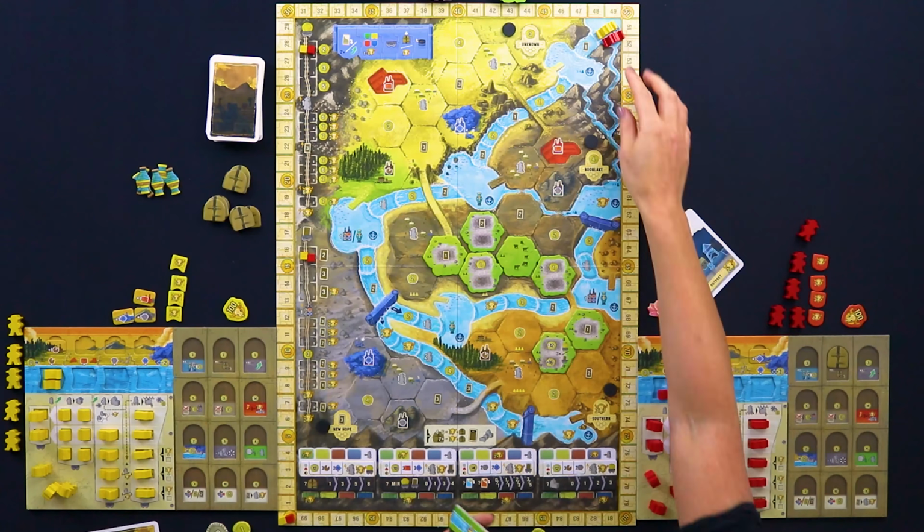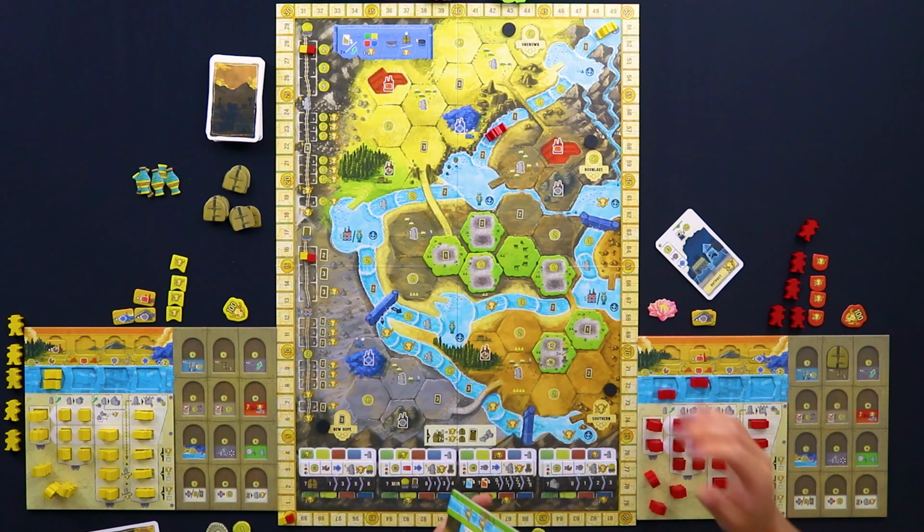Yeah, I think this is really clever. I think that the element of if you take a top action, you get more river movement flowing down the river.